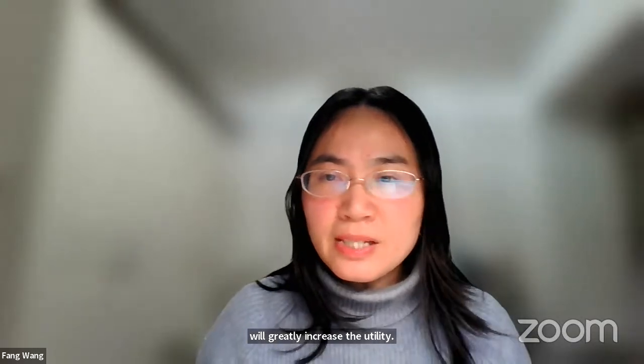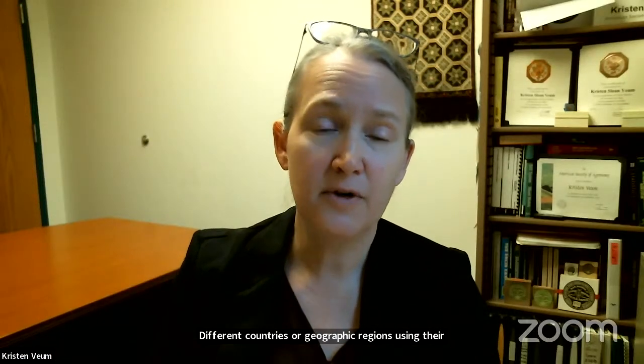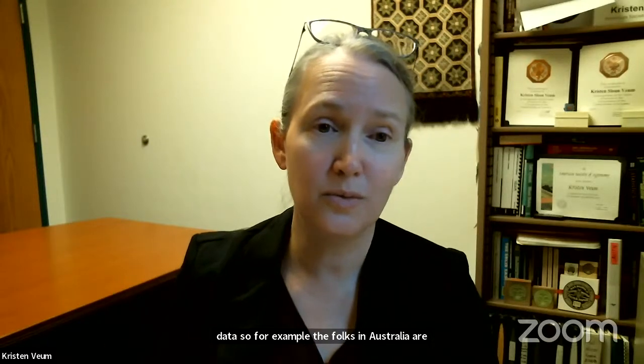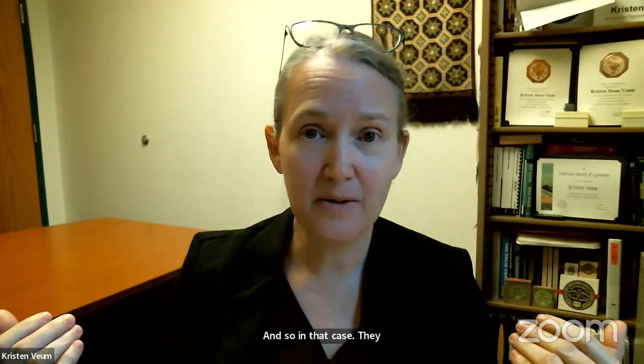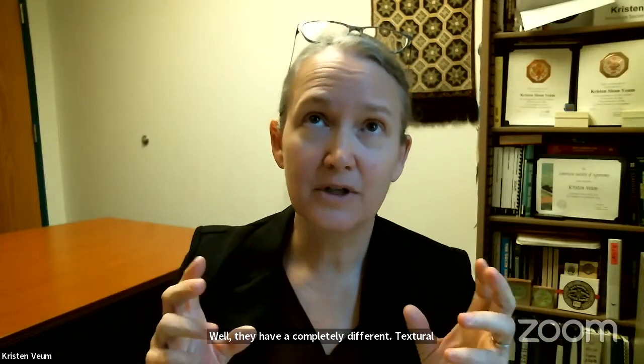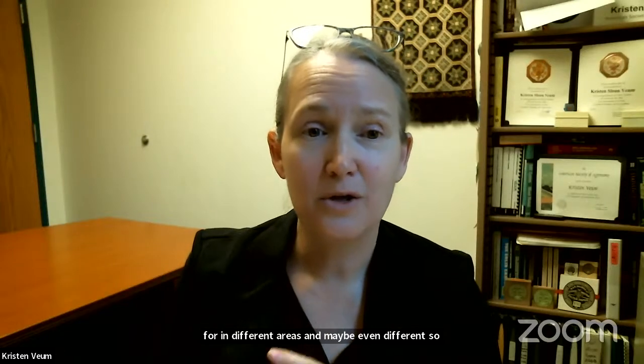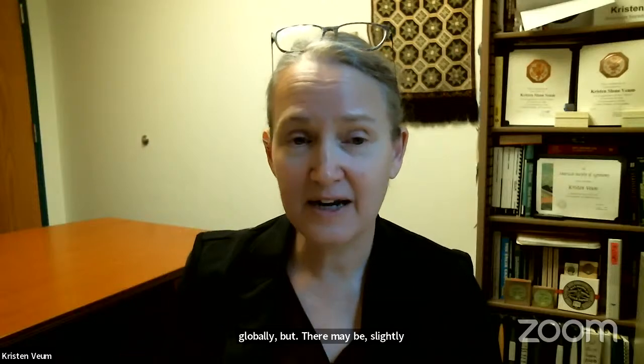Another question is, can SHAPE be used in other countries, and is there a guidebook of how to use SHAPE? So you could use it. However, I think the ideal plan moving forward would be to create SHAPE for different countries or geographic regions using their data. So for example, the folks in Australia are interested in an Australian SHAPE. In that case, they have different measurements. They have a completely different textural triangle. The categories are different. So there are unique factors that need to be accounted for in different areas, and maybe even different soil health measurements that you want to include. So yes, I think the SHAPE approach can be applied globally, but there may be slightly different factors or categories that we would want to include, and different soil health measurements, perhaps.